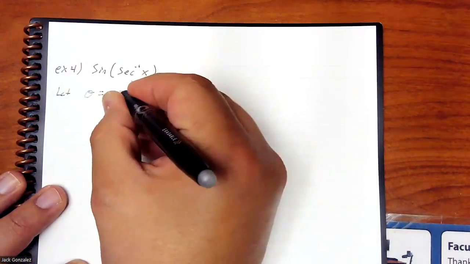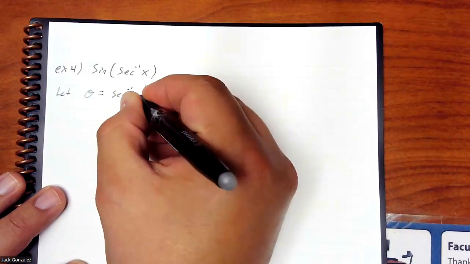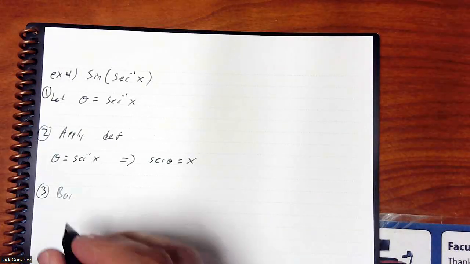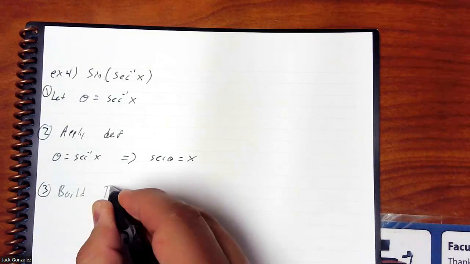Let theta equal secant inverse of x. Solve this yourself. Build the triangle.